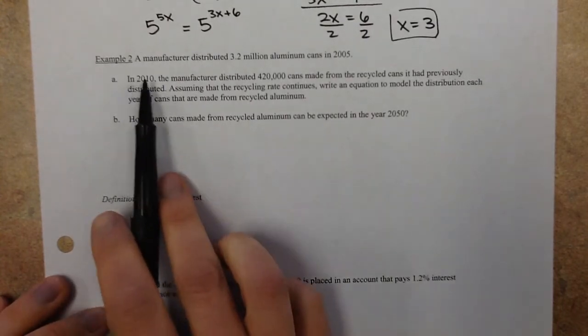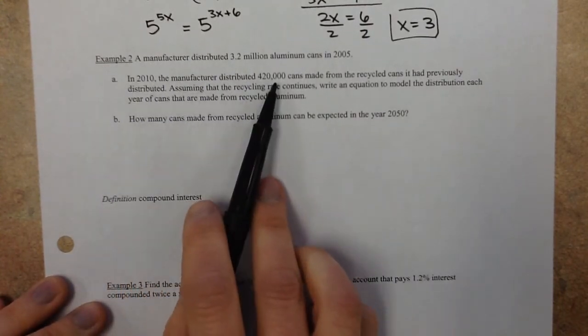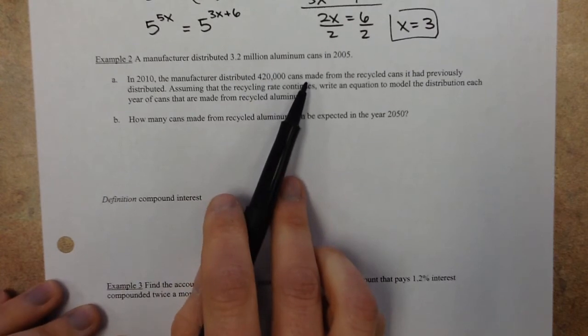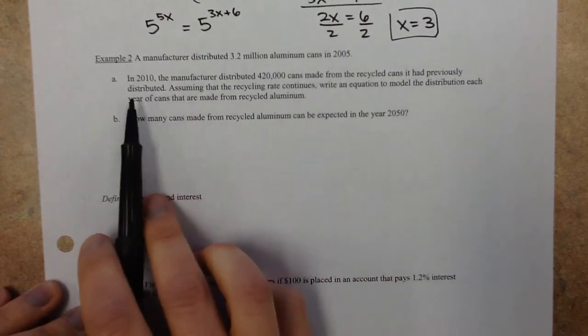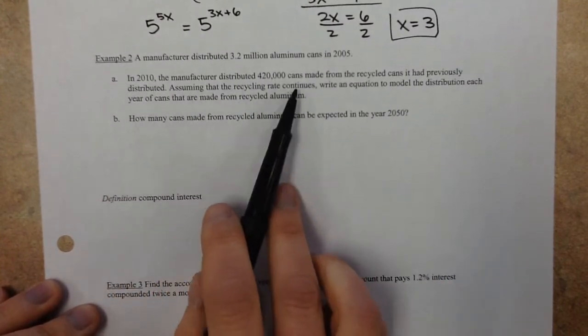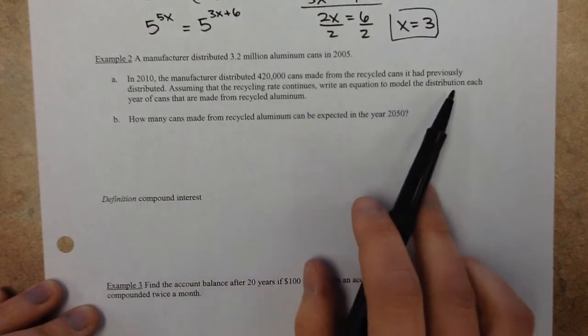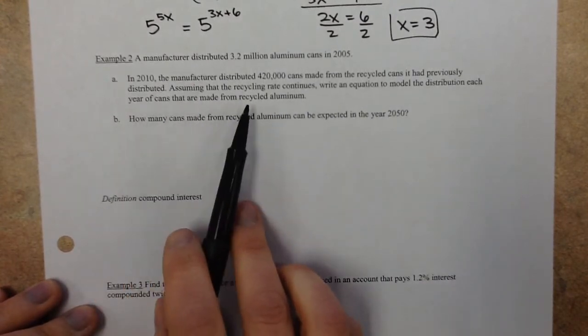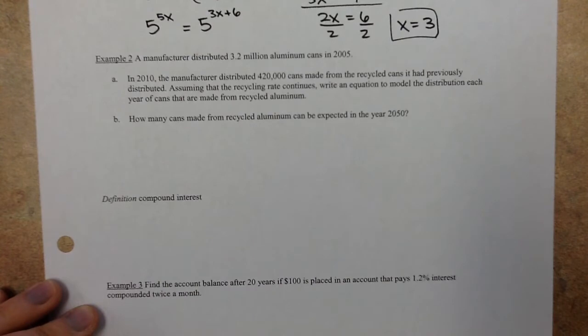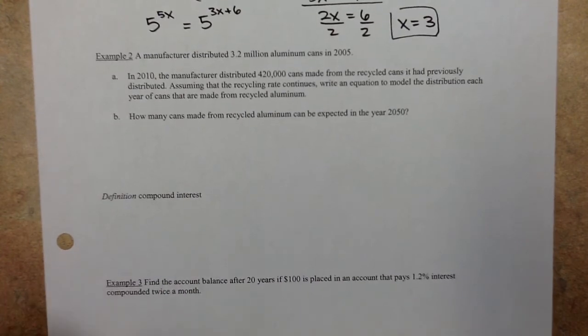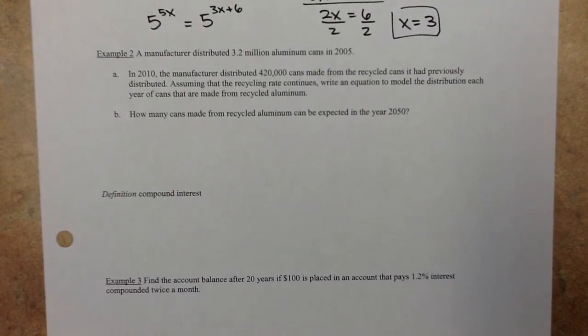So starting with part A, in 2010, the manufacturer distributed 420,000 cans made from the recycled cans it had previously distributed. Assuming the recycling rate continues, write an equation to model the distribution each year of cans that are made from recycled aluminum. Okay, so we are going to come up with an equation, and for some reason I didn't leave you any room there.